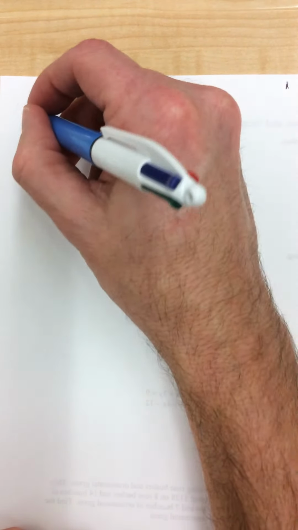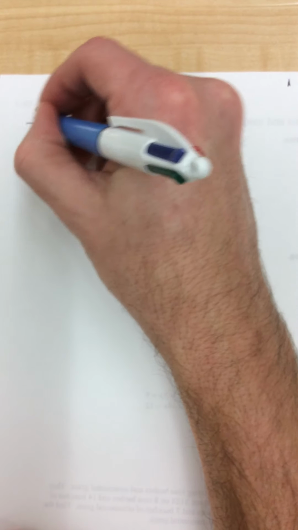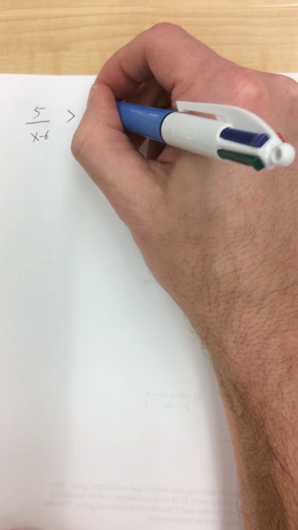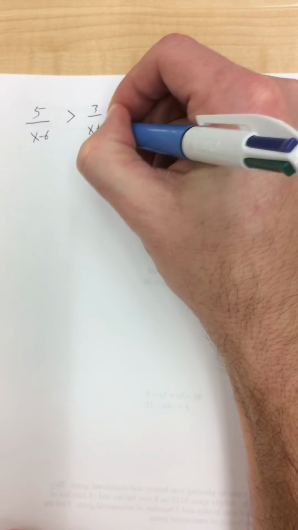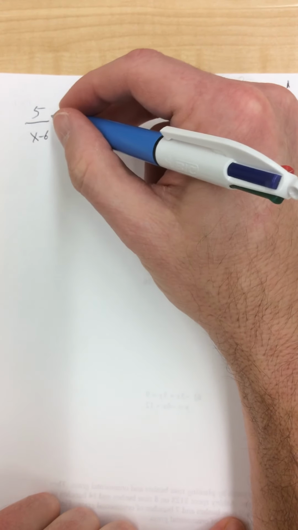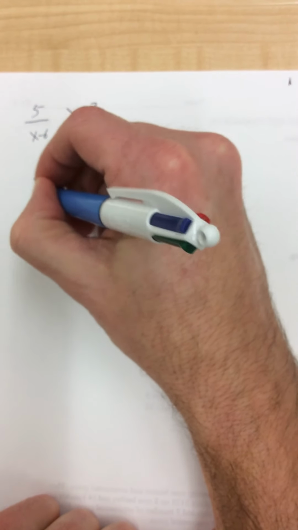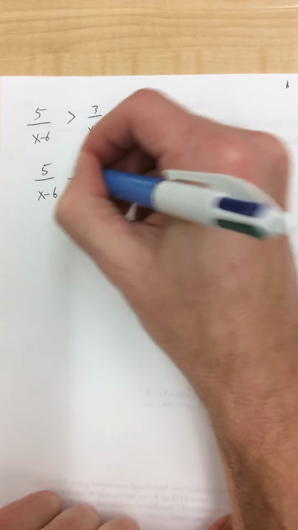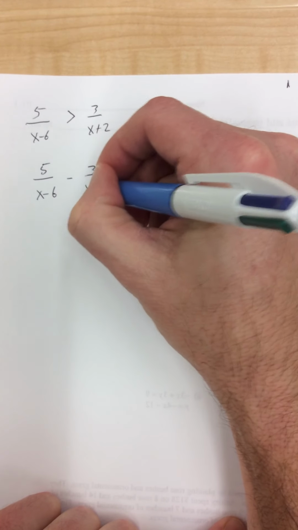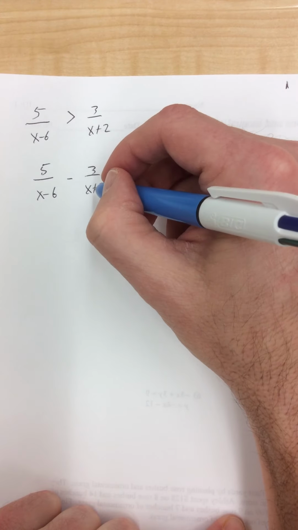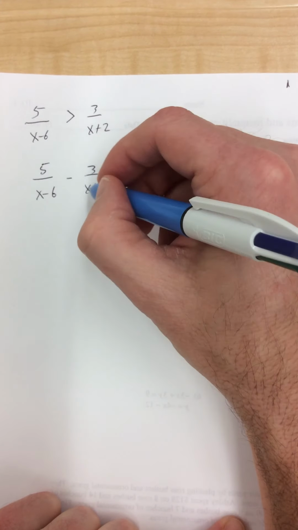All right, so here's our next problem. We have 5 over x minus 6 is greater than 3 over x plus 2. Again, I want to bring this over here so we can have one fraction. So I have 5 over x minus 6 minus 3 over x plus 2 is greater than 0. And then we need to make a common denominator, which is just going to be the product of these two.